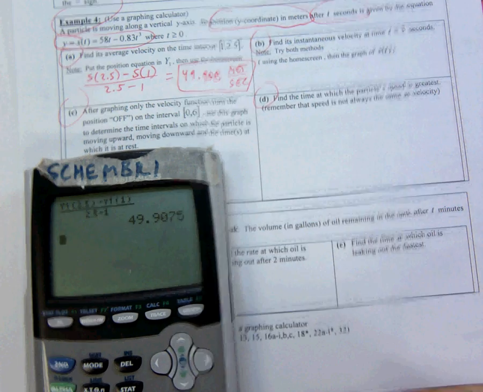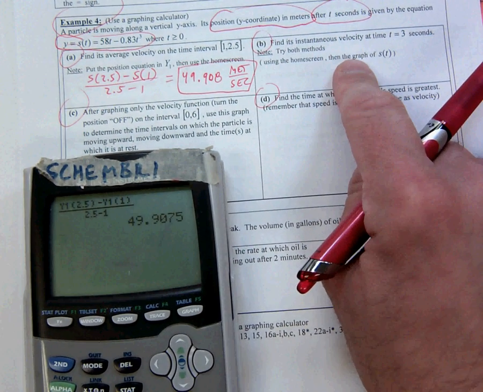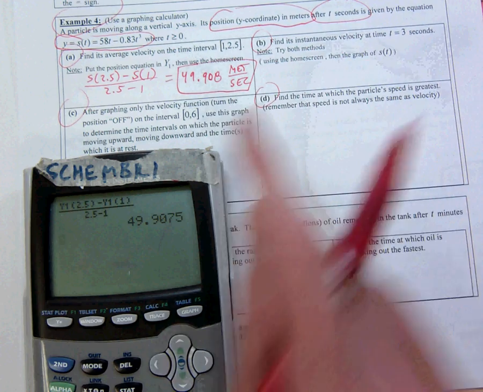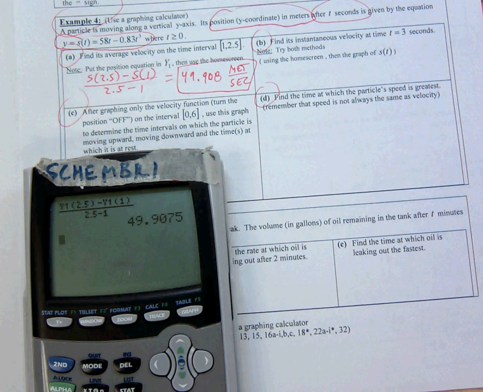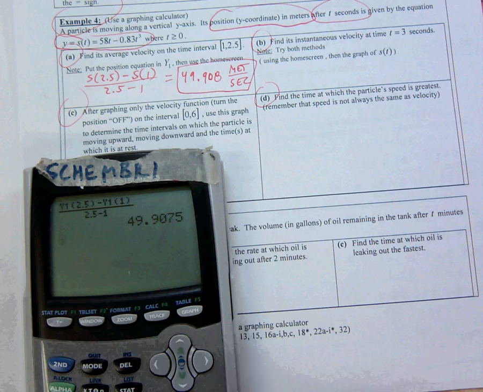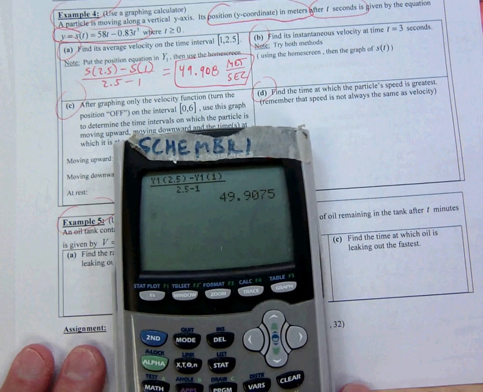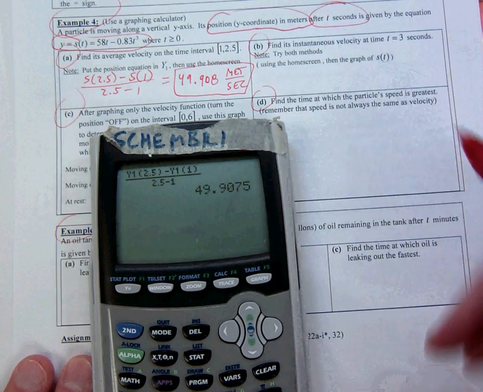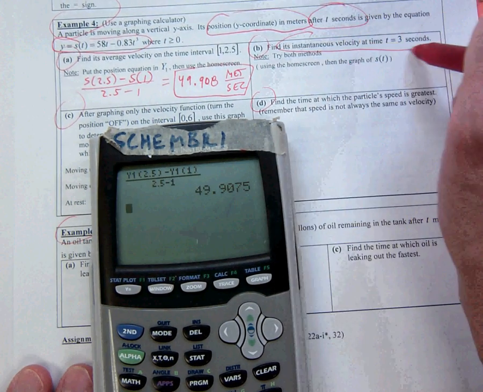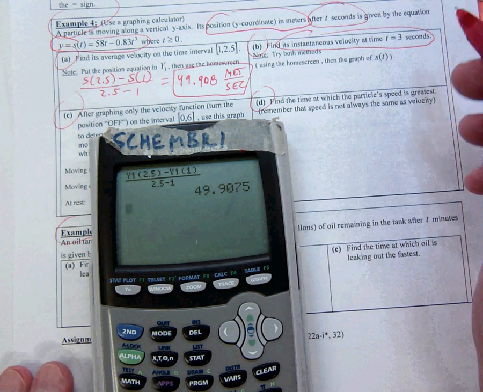Okay, B. What do I do in part B here? Go to the home screen. But before I go to the calculator, what am I going to have to do to find the instantaneous velocity? You have to do the derivative.